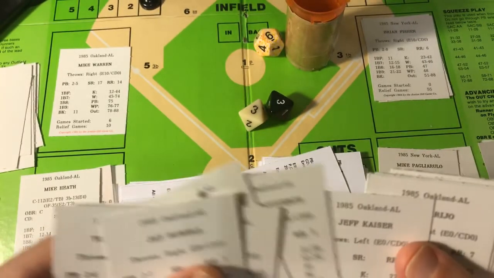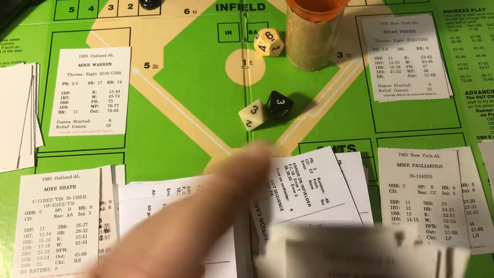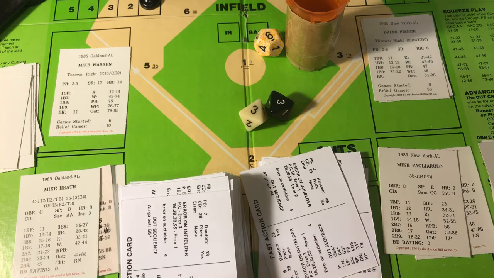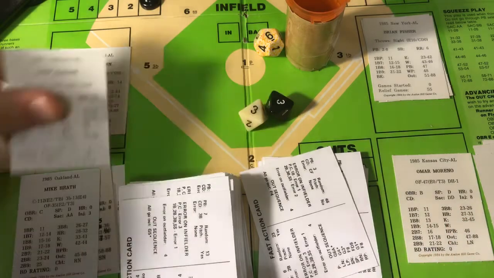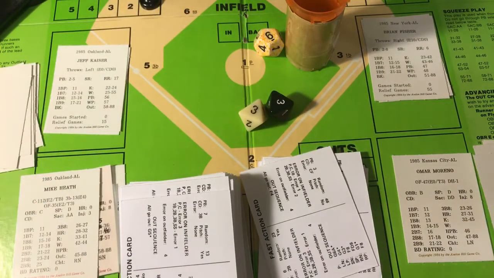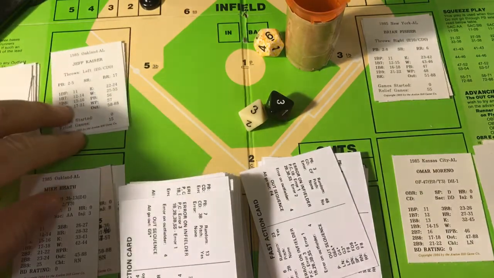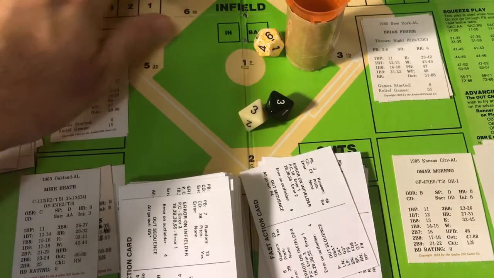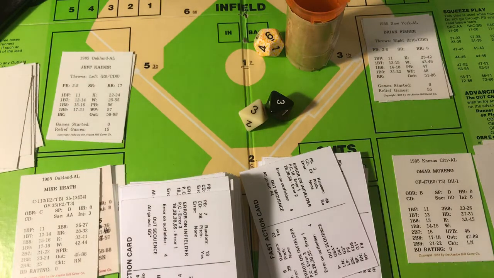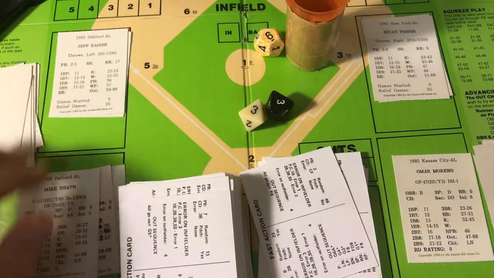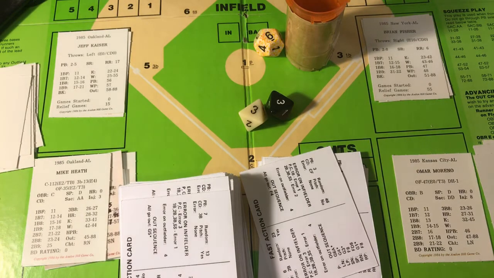Kaiser. Jeff Kaiser, he's a lefty. Will be pitching to Omar Moreno, who is also a lefty. Makes sense, right? So Kaiser is a relief rating. He has a relief rating of 17, whatever that means. I'm not sure exactly. He had 15 relief appearances. So Kaiser's in there pitching. I'm going to write him in.